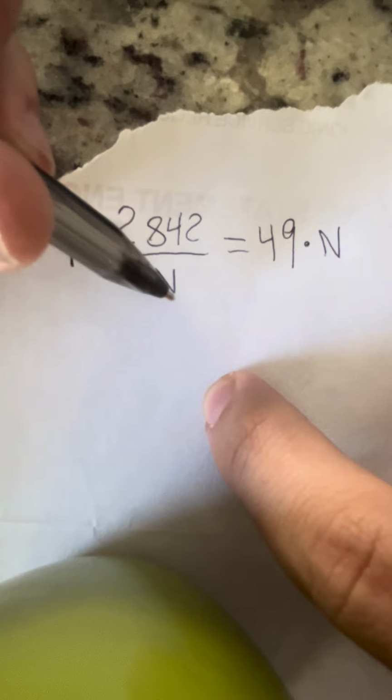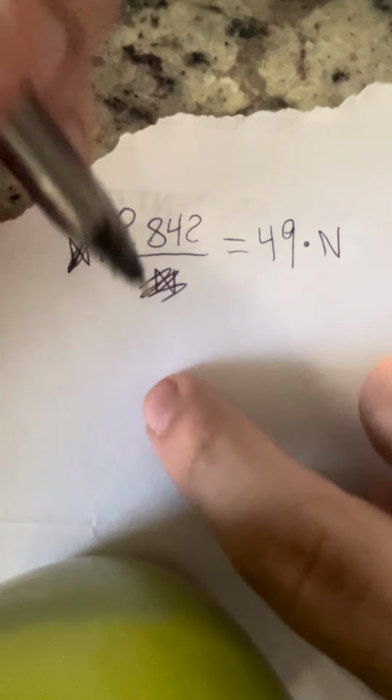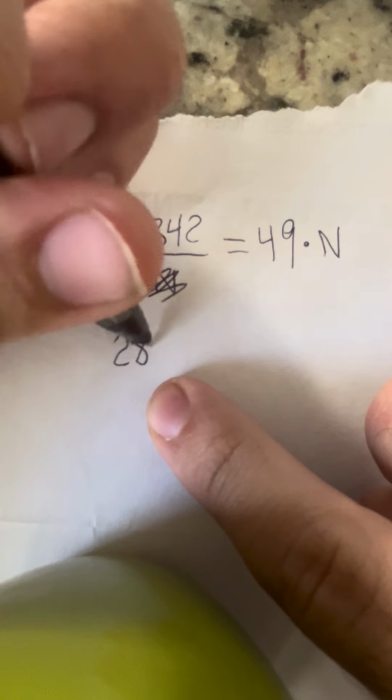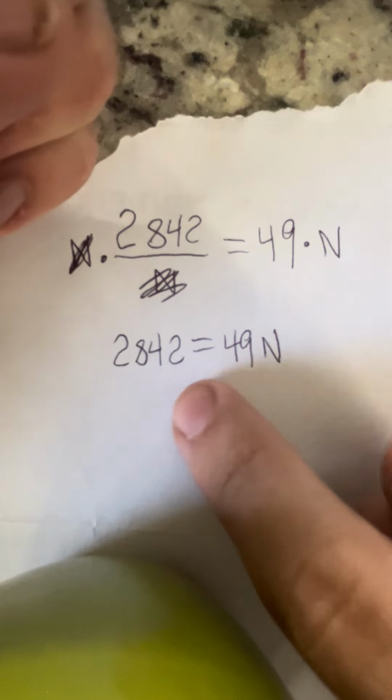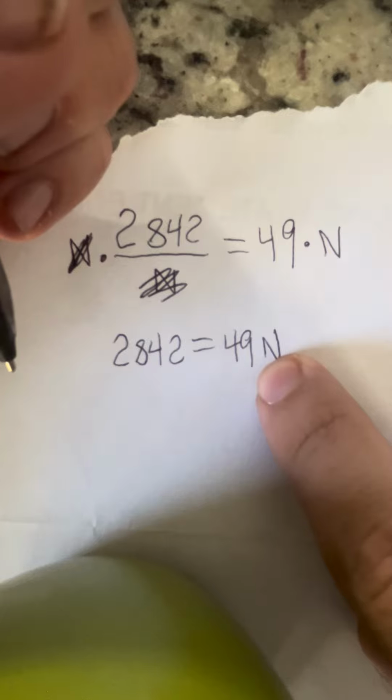This is going to cancel and this is going to cancel. I've got n in the top part of the numerator and I have n in the bottom part. So these are going to cancel. Now I'm left with 2842 is equal to 49 times n. Now, I need to isolate this letter n.